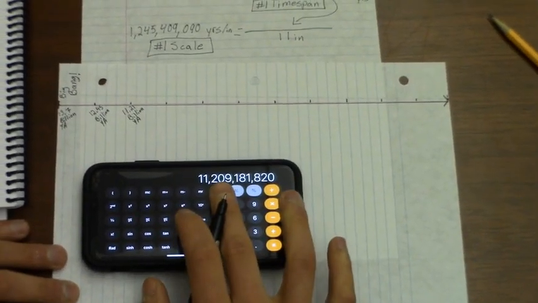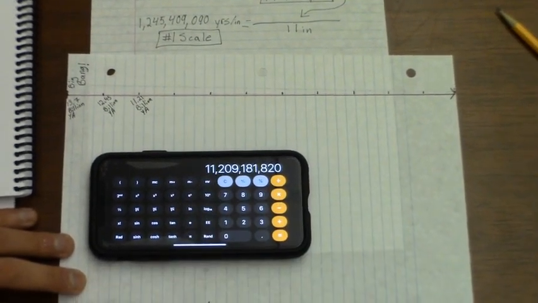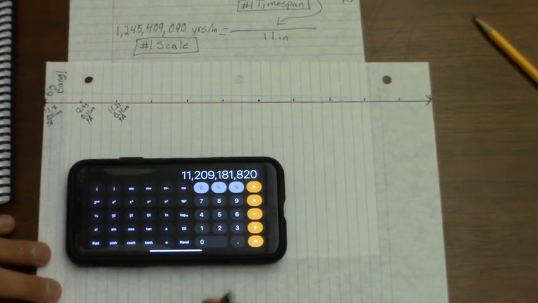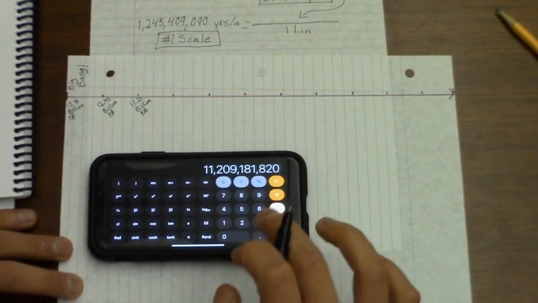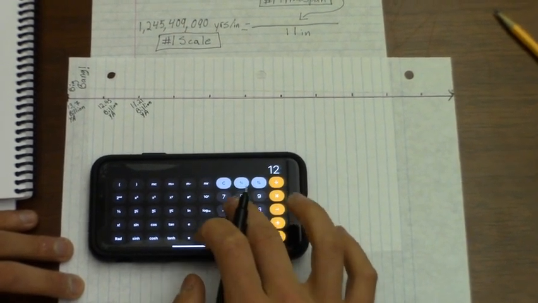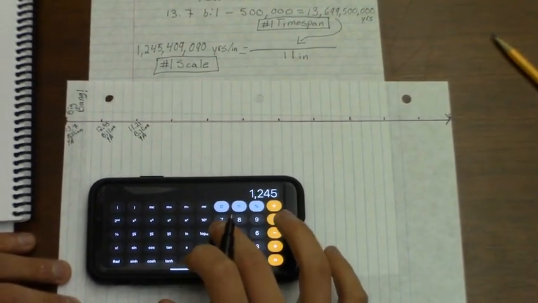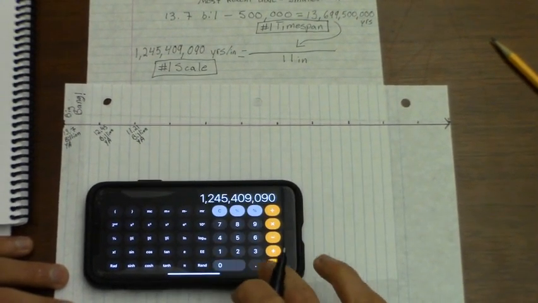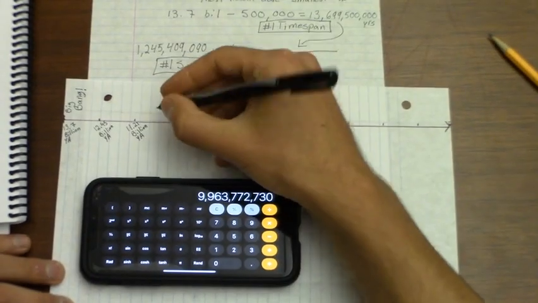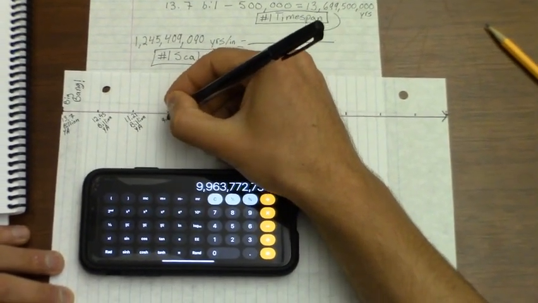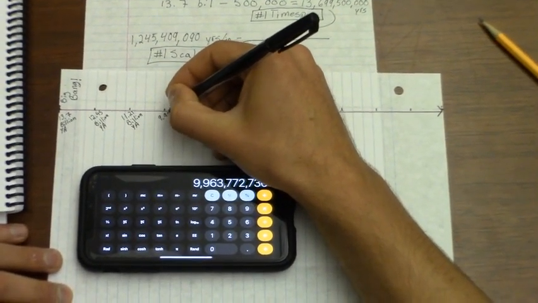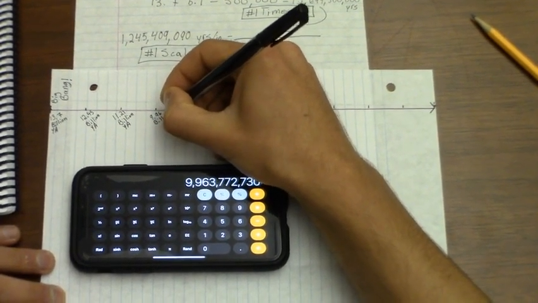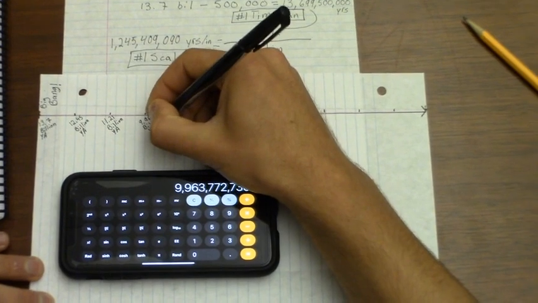As you can see, I decided to round this number since we had 209 million. Again, minus 1,245,409,090 equals 9.96 billion years ago.